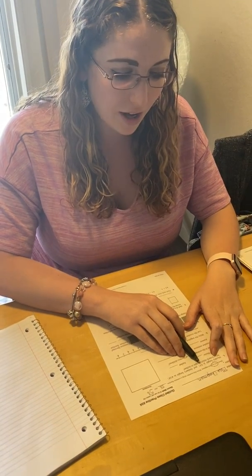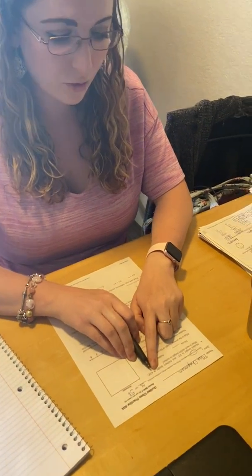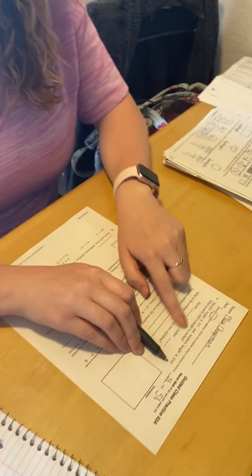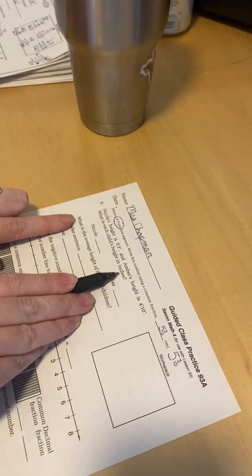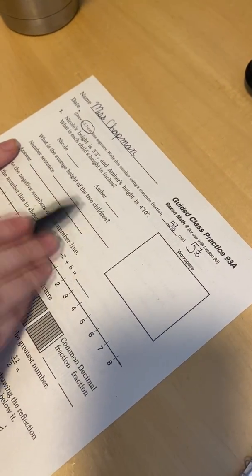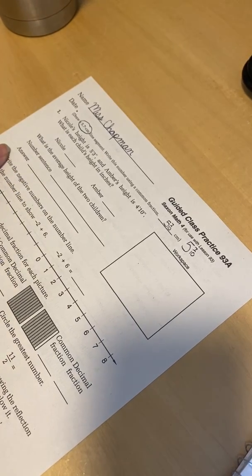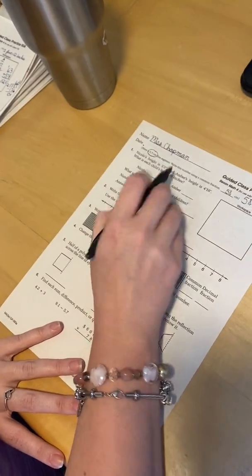Okay, I am looking at problem number 1 here. Nicole's height is 5 feet 3 inches, and Amber's height is 4 feet 10 inches. What is each child's height in inches? What is the average height of the two students? Number sentence, answer. My first problem says, what is each child's height in inches?